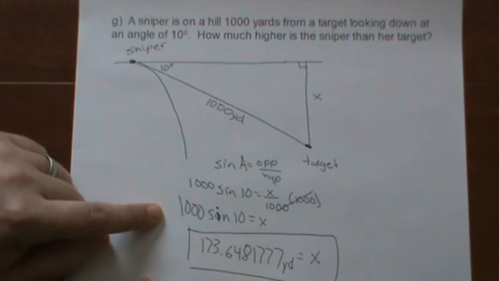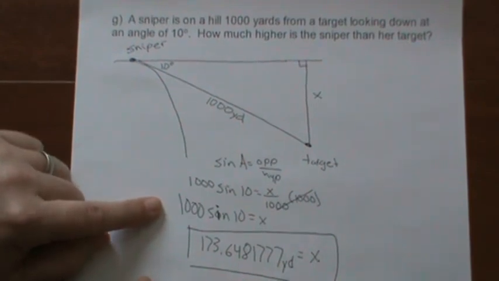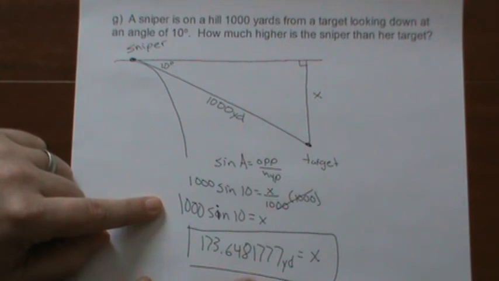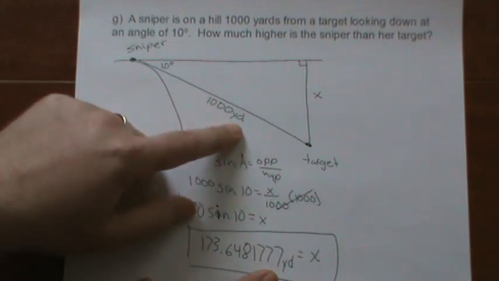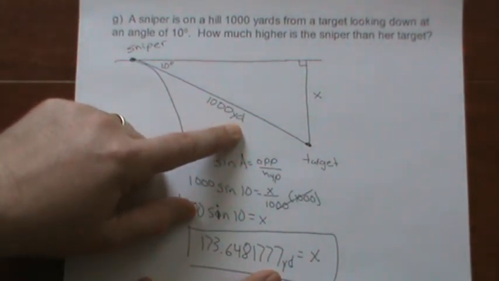Put that in my calculator. Make sure you're in degree mode. Please remember that. And it doesn't tell me how to round, so I don't round. I write out the entire decimal. I get 173.6481777. And I want to match my units. So since the 1,000 is in yards, this measurement is in yards as well.